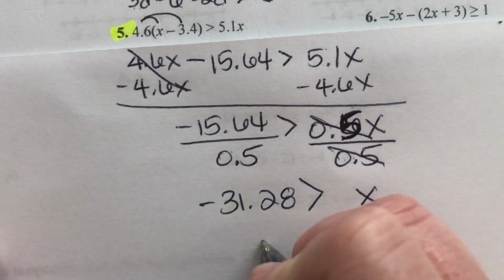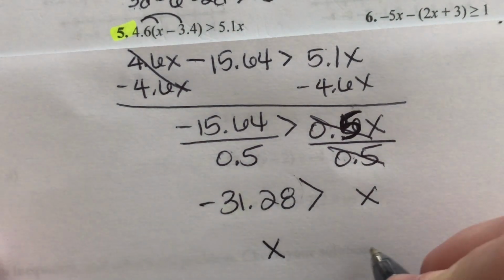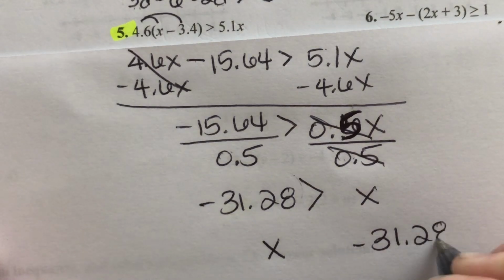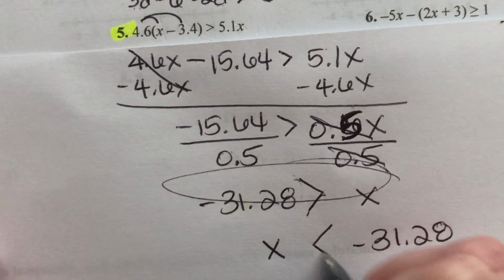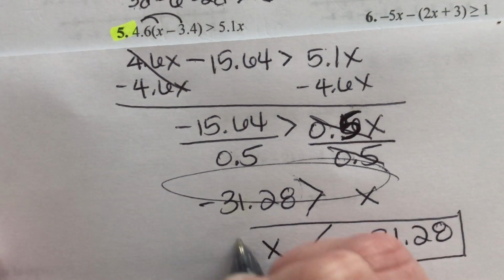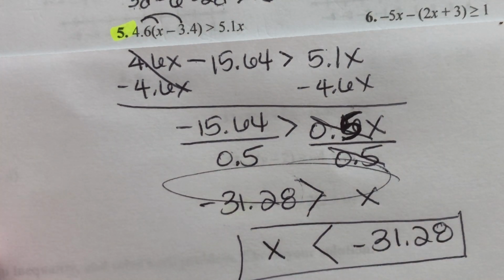So now I want to put x first and put this part last, negative 31.28. And up here when I was done, the mouth is open towards the number. So I want to keep the mouth open towards the number. This is my solution. X has to be less than negative 31.28. X is less than negative 31.28.